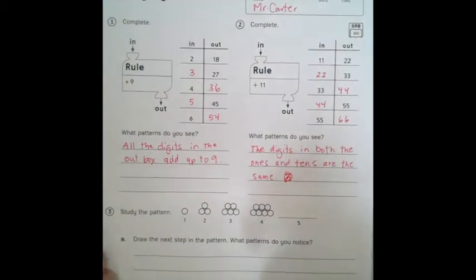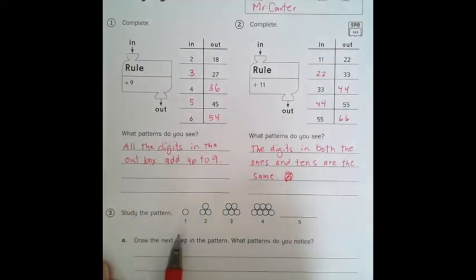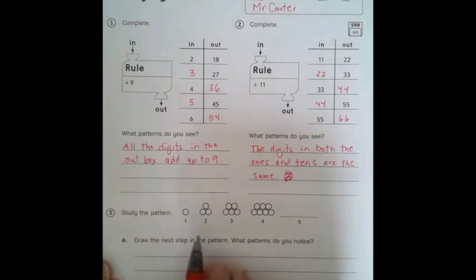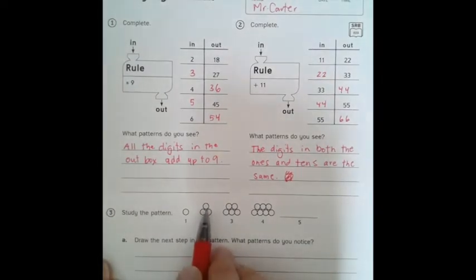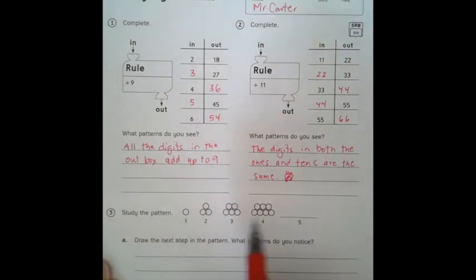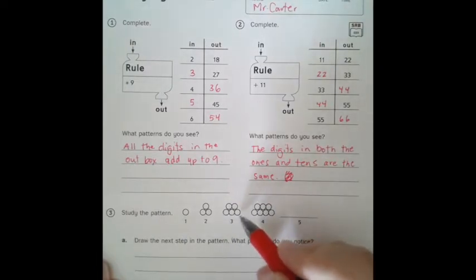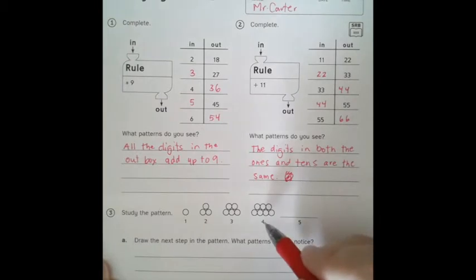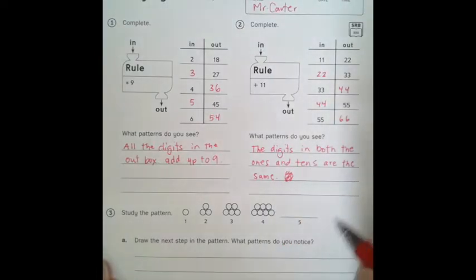Okay. So here we have another pattern with circles. Step 1 has 1 circle. Step 2 has 3 circles. I'm noticing here that it starts with 2 circles on the bottom and 1 on top. The third step has 3 circles, 2 on top, which is 1 less than the row below it. Step 4 has 4 circles and 3 on top, which again is 1 less than that row below it.